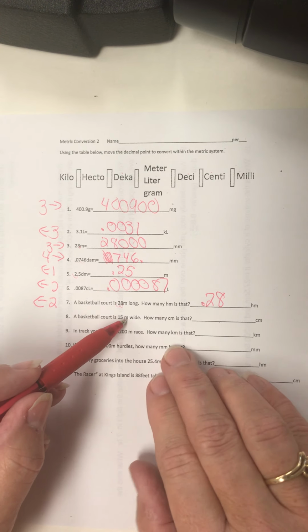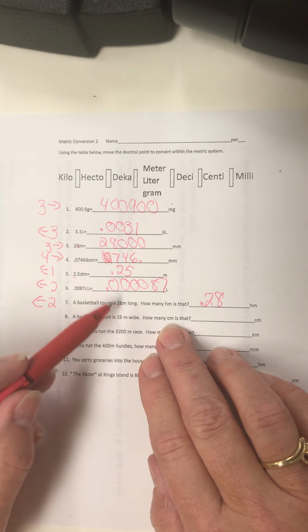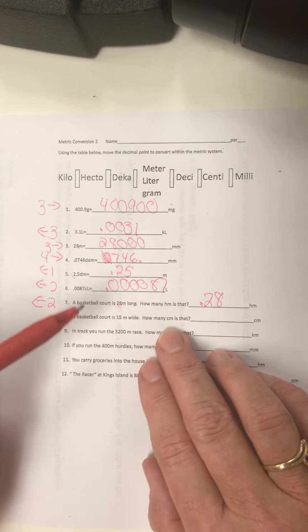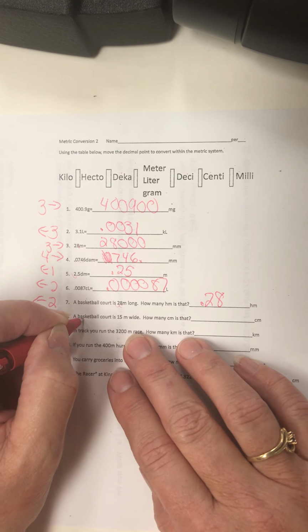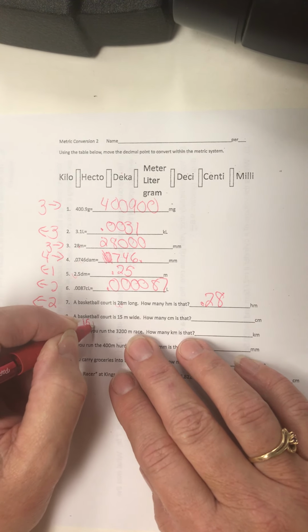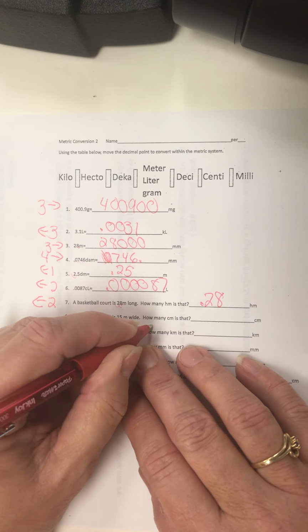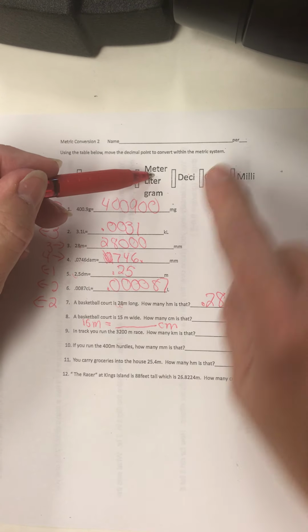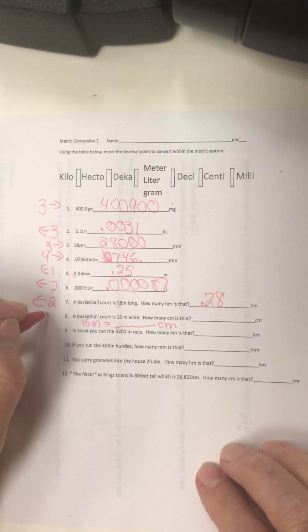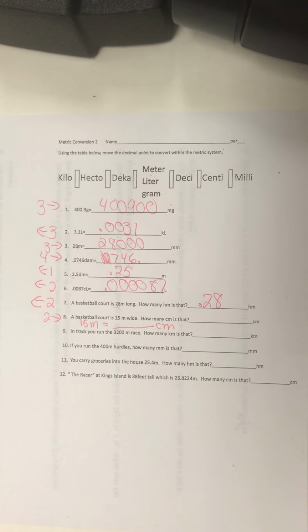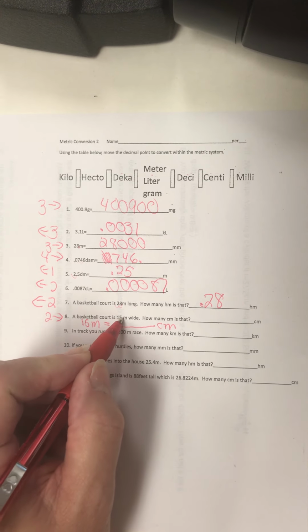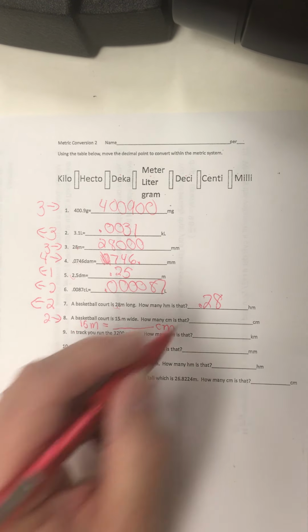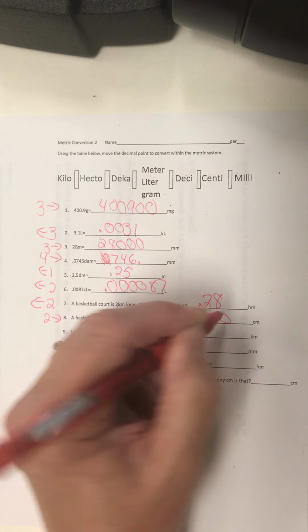Number 8, I'm going from meters to centimeters. And these are word problems. If it would help you, you could say something like 15 meters is equal to how many centimeters? If that helps you, I just got that right out of my problem. But anyway, I'm going from meters to centimeters. That's 1, 2. That's 2 steps that direction. So then I'm going to take my decimal point, which is on this side of the 5 right there, and I have to add zeros, and I get 1,500.